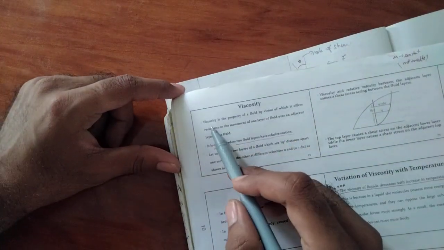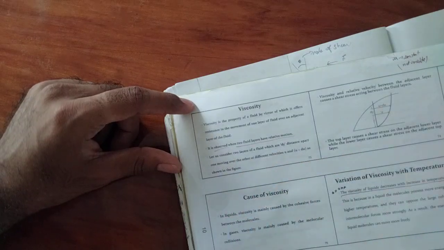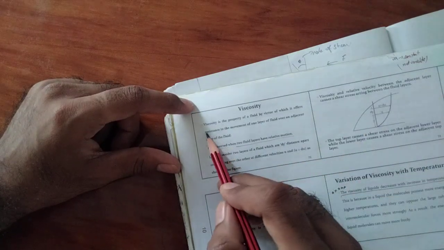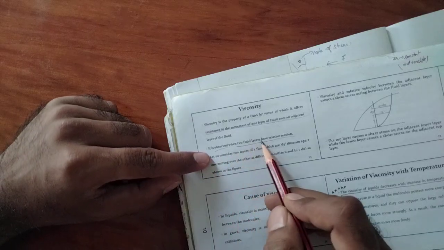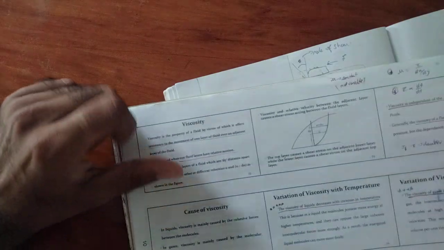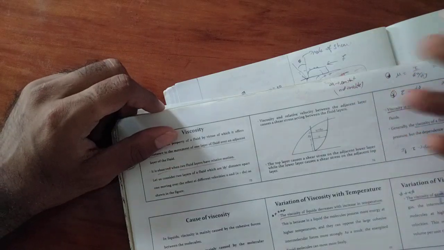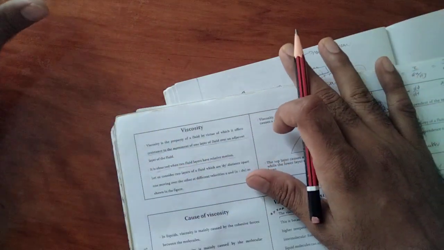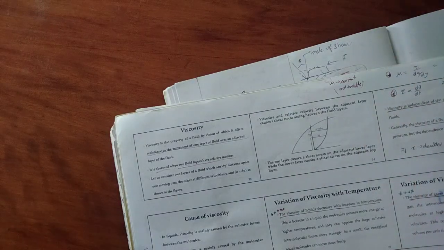And I just told you about viscosity. Viscosity is a property of a fluid by virtue of which it offers resistance of one layer to another layer, resistance to the movement of one layer over the adjacent layer. It is observed when two fluids have relative motion. For example, if you take water and pour it over a surface, each and every layer will move in an opposite way. At that time you can understand what I am trying to convey to you.